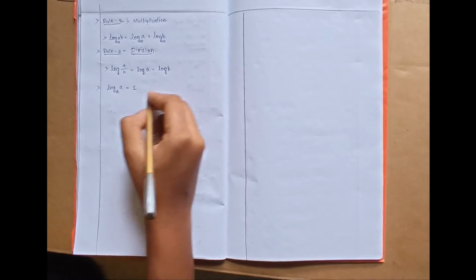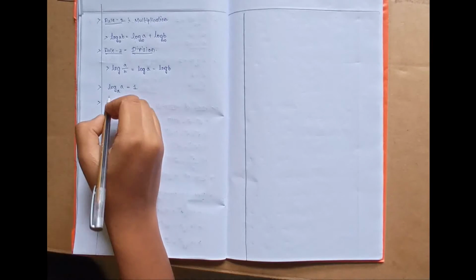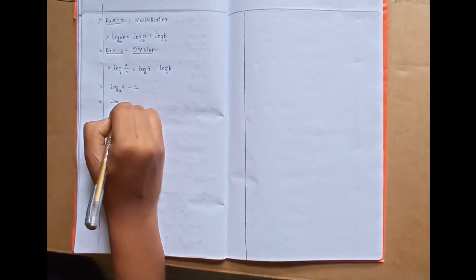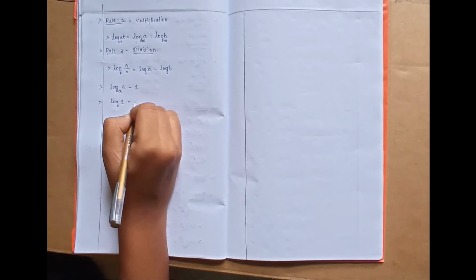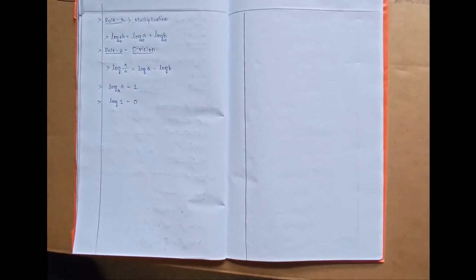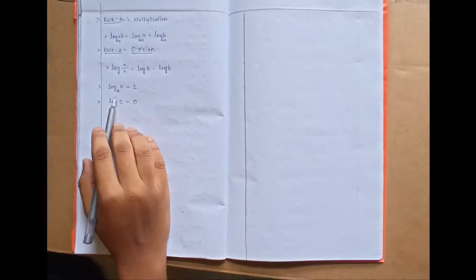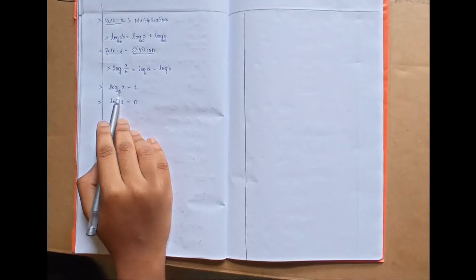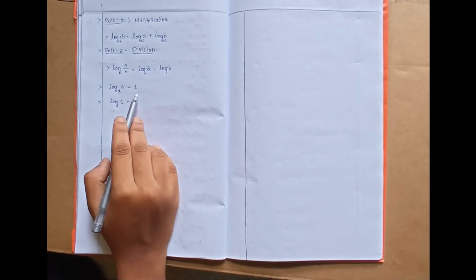Now let's know another law: log 1 is equal to 0. You should remember, when the logarithmic number and base are equal, it is equal to 1.